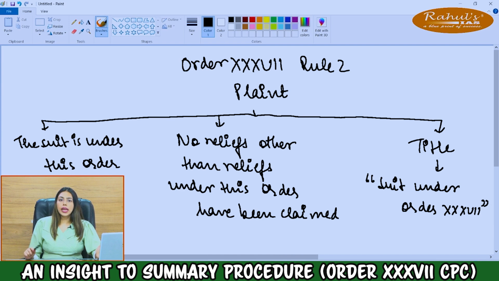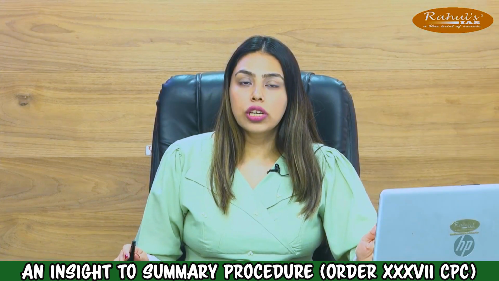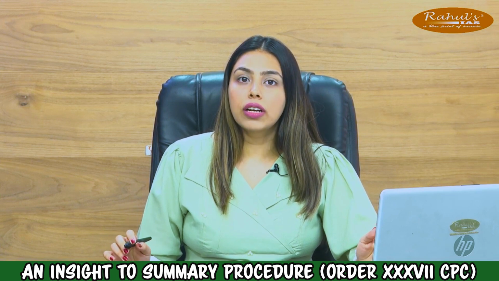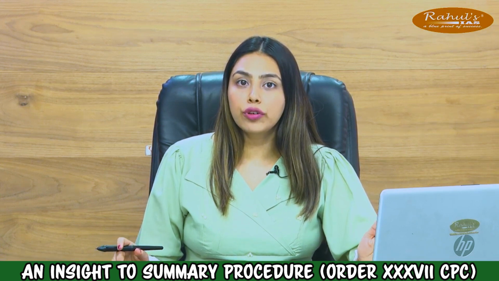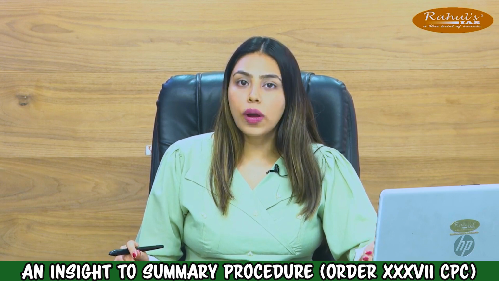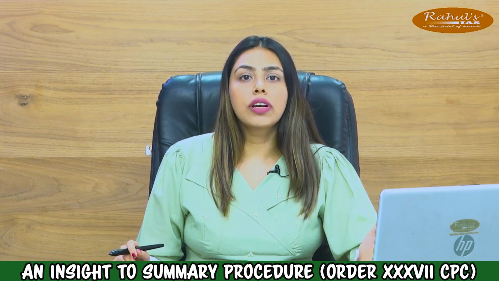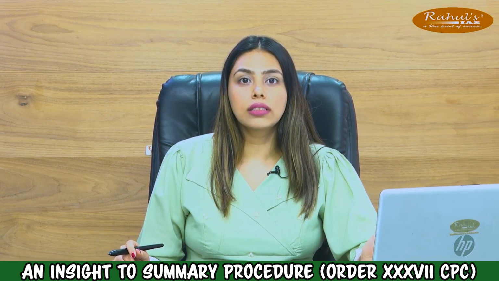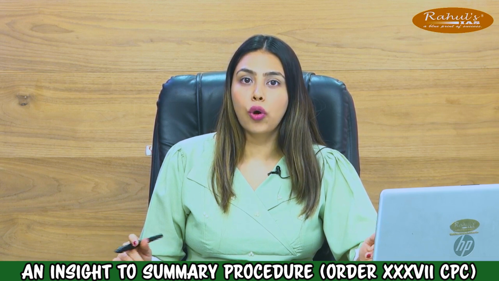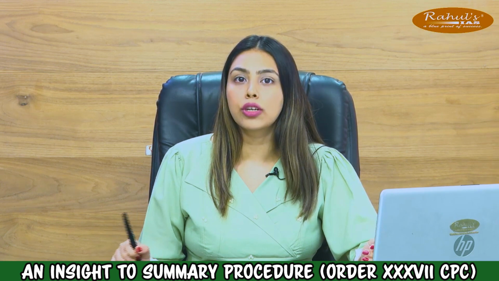Now, when the plaintiff moves his summary suit before the court, the defendant cannot defend as of right, and he will have to apply for leave to defend within 10 days before the court. So, this is mentioned in Rule 3, and if he is unable to apply for this leave to defend, then the court can also condone this delay under Sub-Rule 7 of Rule 3. However, it is on the discretion of the court, and the defendant will have to prove sufficient cause for getting this delay of 10 days condoned.